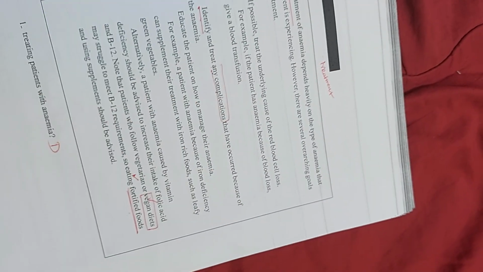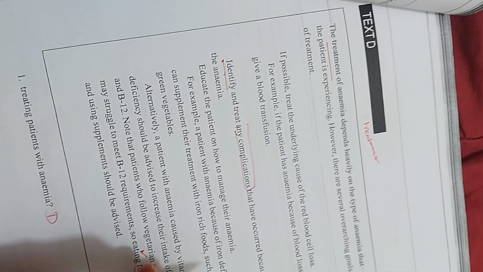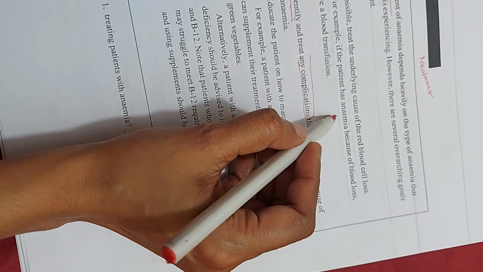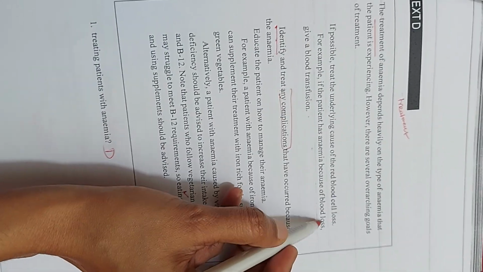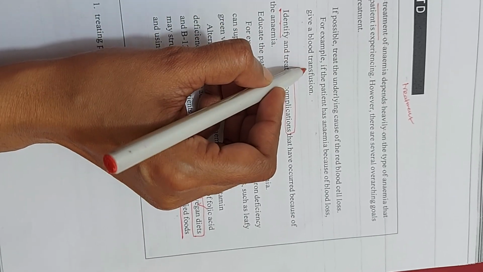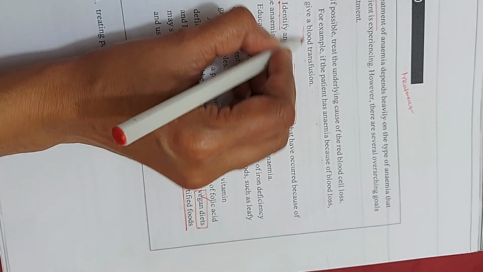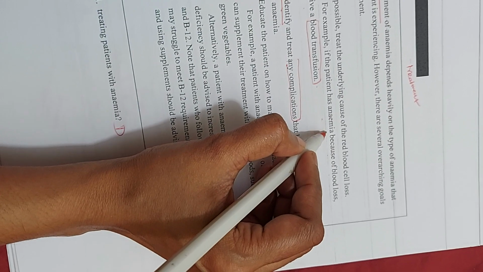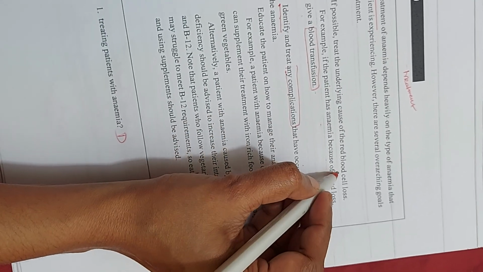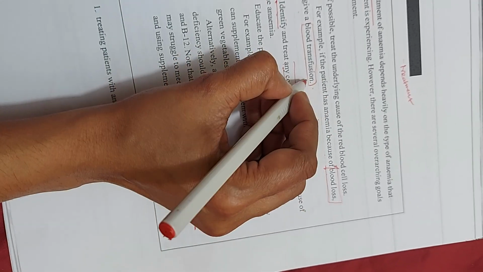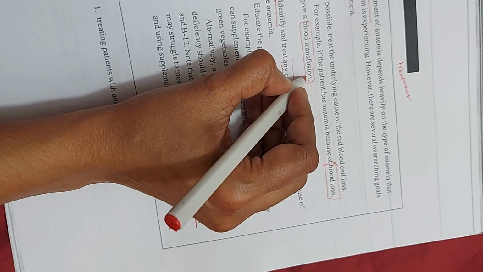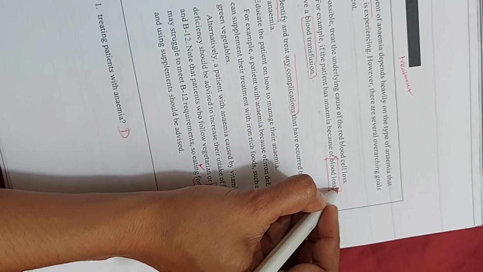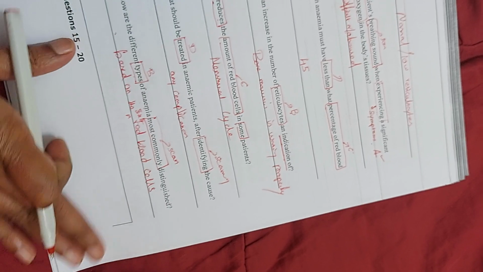In the sense, I am going for text D. Okay. So, patient has anemia because of blood loss, give a blood transfusion. So I found the words blood transfusion, and what kind of anemia it is: because of blood loss. So this is the scanning word which I looked for, and it is about blood loss. So caused by what? Blood loss.